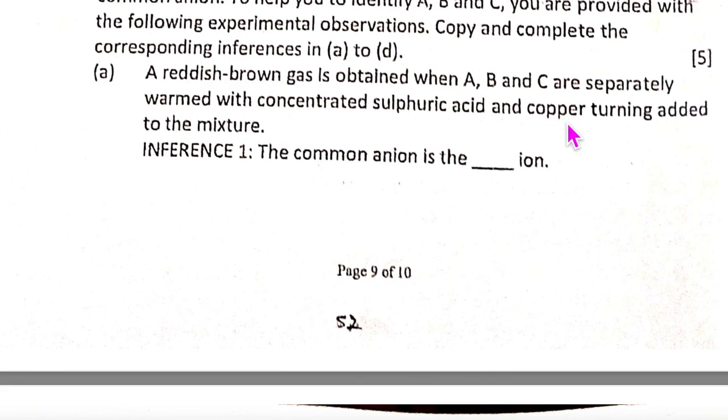Go to nitric acid, look at your nitrate radical test. Isn't it nitrate plus sulfuric acid plus copper turnings gives you NO2? Quickly check which page it is on. Tests, page 195.